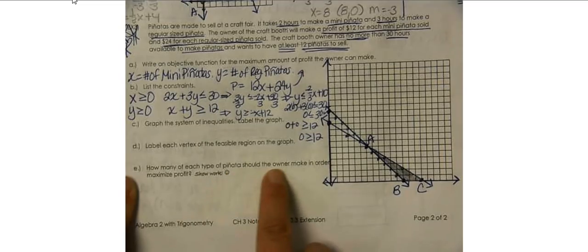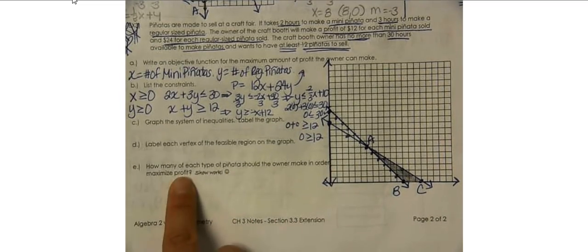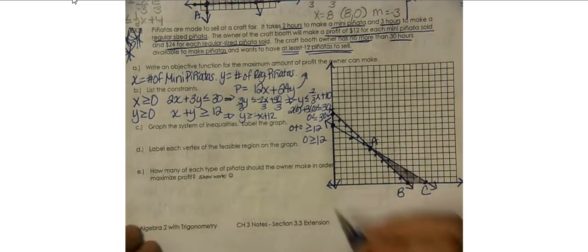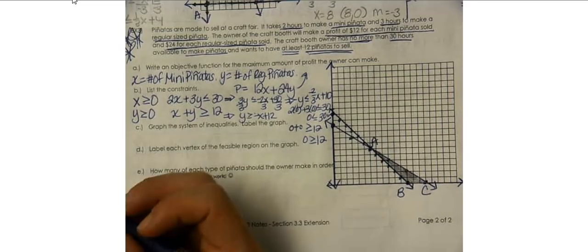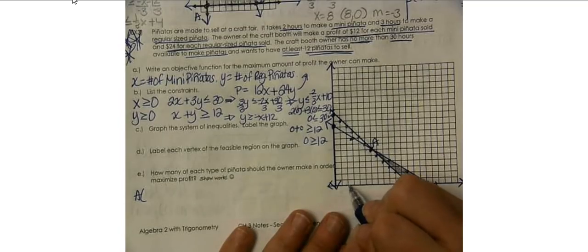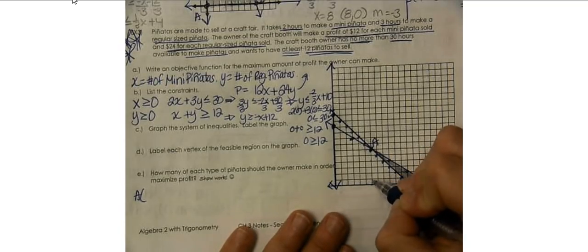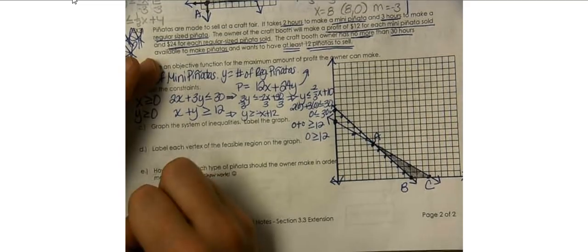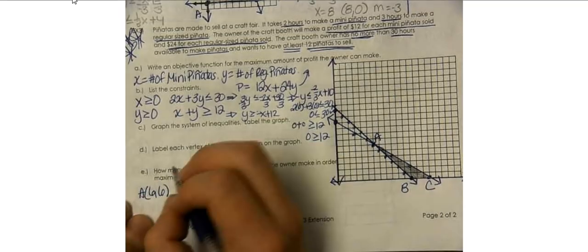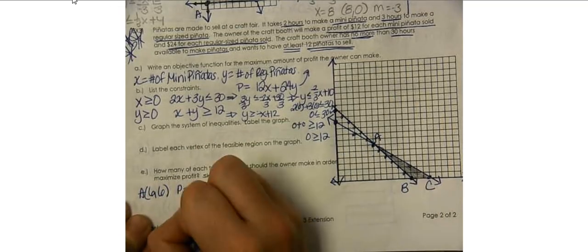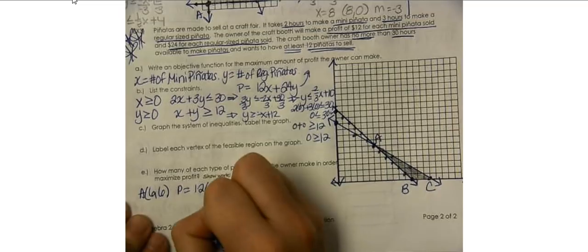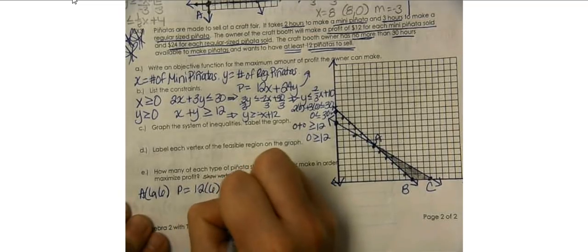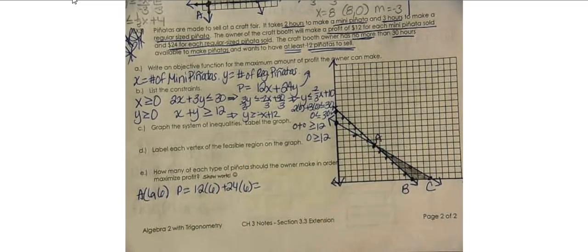So letter A appears to be located at 1, 2, 3, 4, 5, 6. 1, 2, 3, 4, 5, 6. It looks like it's located at 6, 6. So I'm going to write P is equal to 12 times 6 plus 24 times 6. That is equal to $216. And what I'm using is this profit function from right back here at letter A.